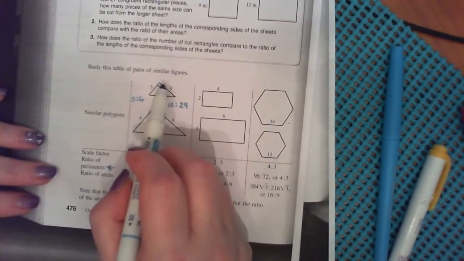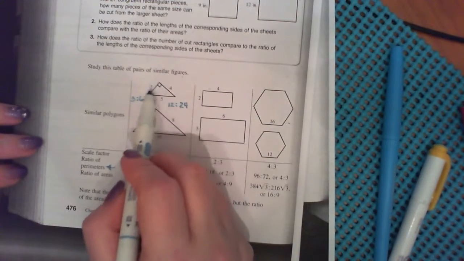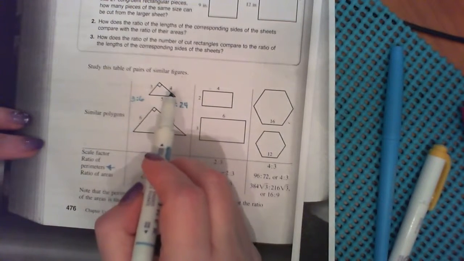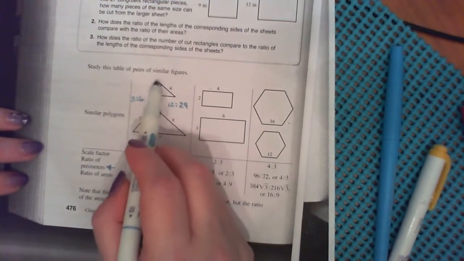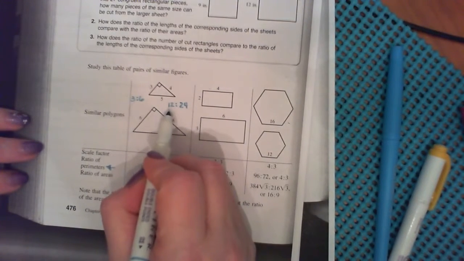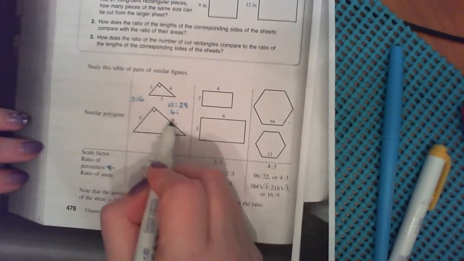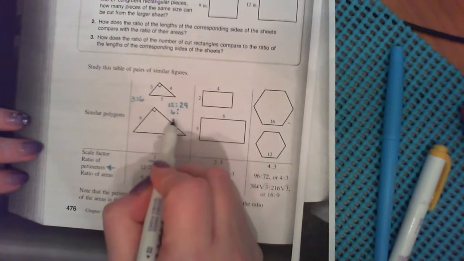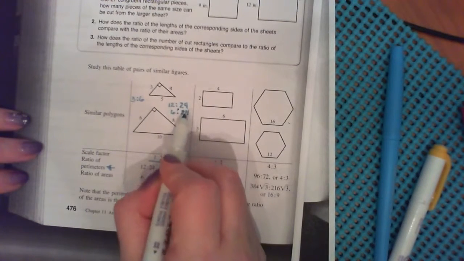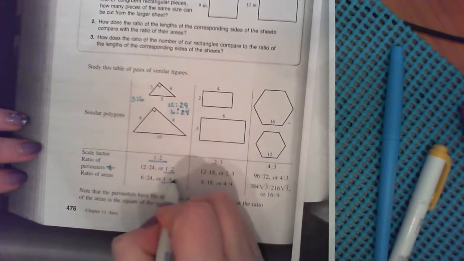When we talk about area, we have to do 1/2 base times height. So my base in this case is 3, or you can call it 4 if you want to, but the other one's going to be the height. So we have 1/2 times 3 times 4, which is half of 12, which is 6. Down here, we have 1/2 times 6 times 8, and half of 6 times 8 is 24. Now we're up to 6 and 24. Well, if I reduce that down, I get 1 to 4.